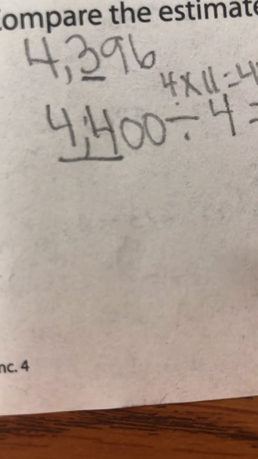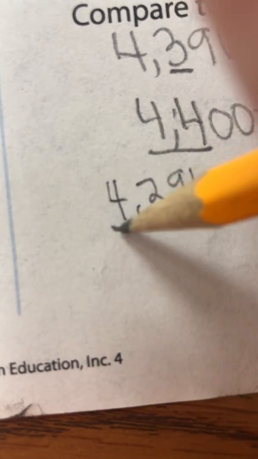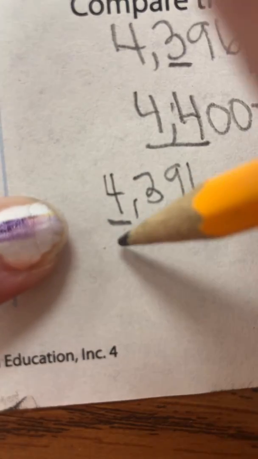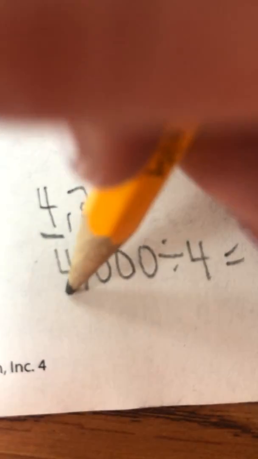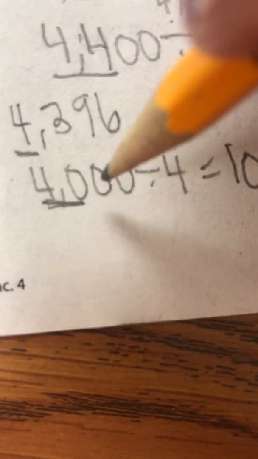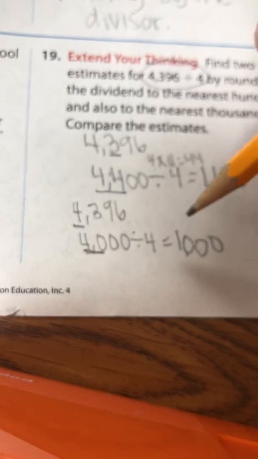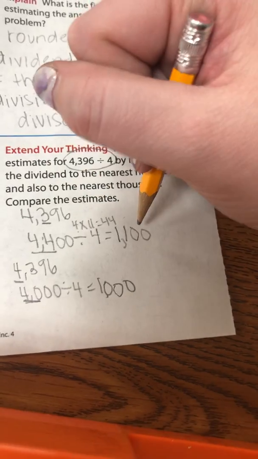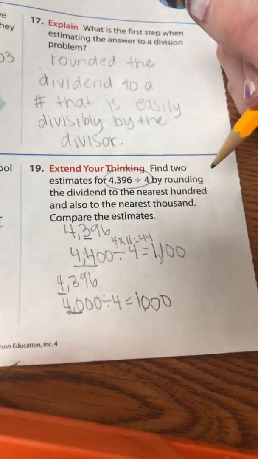And now I'm going to round to the nearest thousand like it told me to. So again, 4,396. I'm rounding to this thousand. The 3 tells me I'm going down. So I'm going to round down to 4,000 divided by 4. Okay, 40 divided by 4 is 10, because 4 times 10 is 40, and I've got 2 zeros. 4,000 divided by 4 is 1,000. Compare the estimates. 1,100 and 1,000. They're pretty close for estimates.